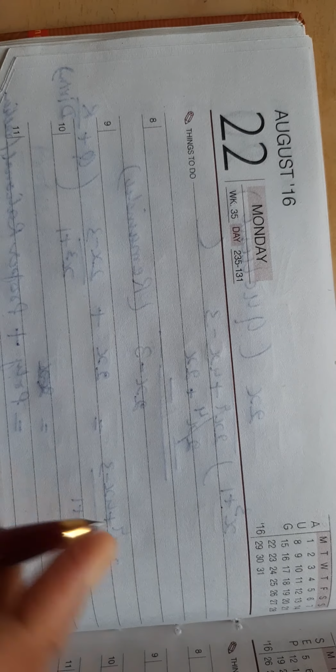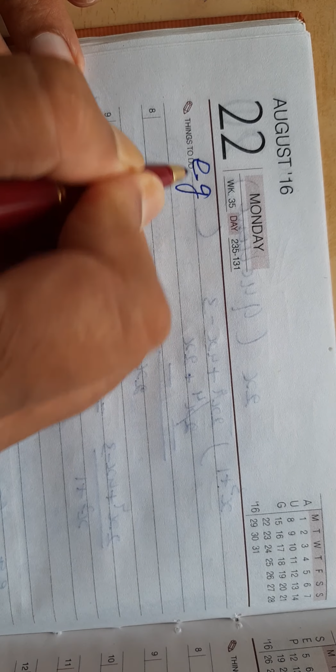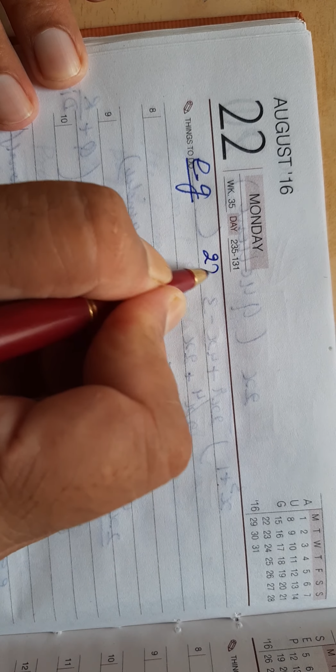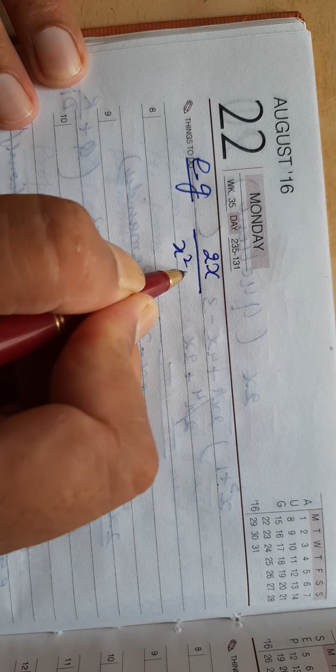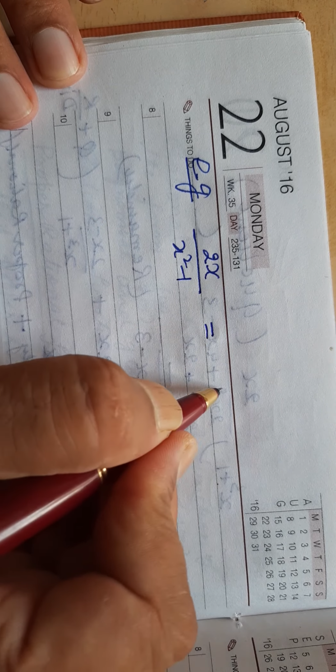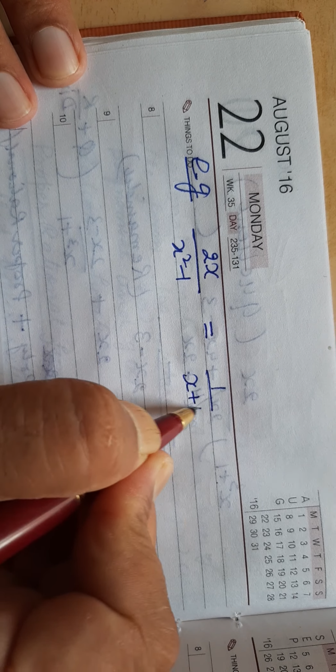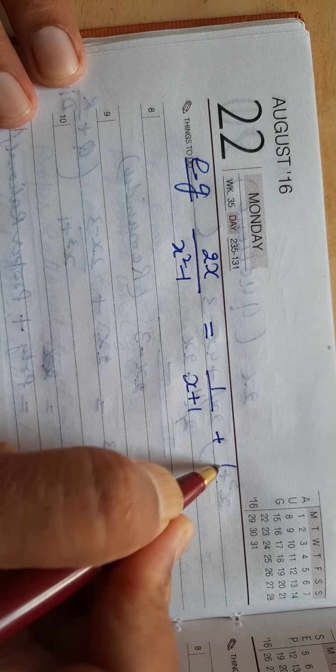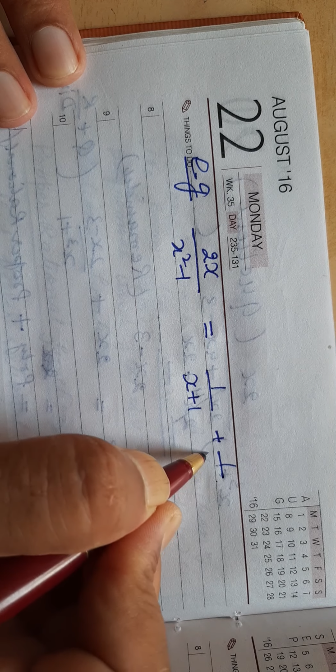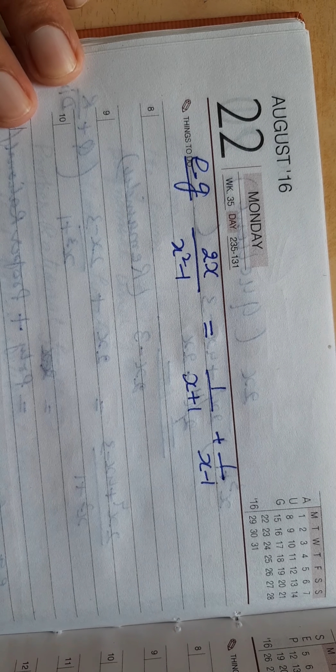For example, now we are giving you an example. A very good example here is 2x upon x square minus 1. This can be written as 1 upon x plus 1 plus 1 upon x minus 1.